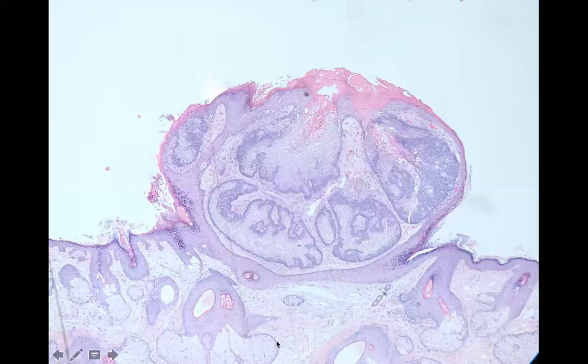So look at our normal sebaceous lobule. You have one layer of the blue cells, which are the germinative cells, and then mostly mature sebocytes. In this one, you can see more overgrowth of this blue germinative layer, like 2 layers, 3 layers, and they still are making mature sebocytes.